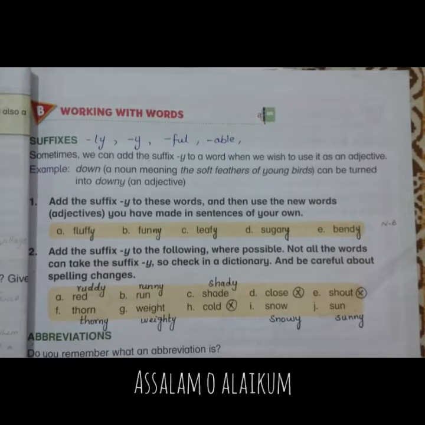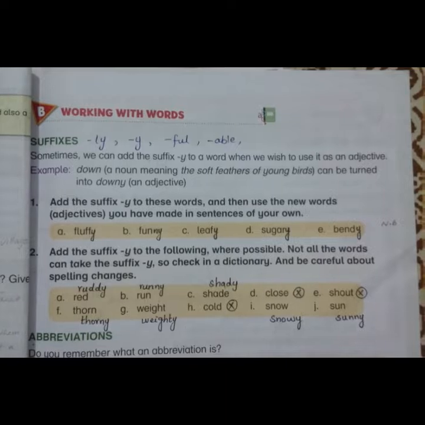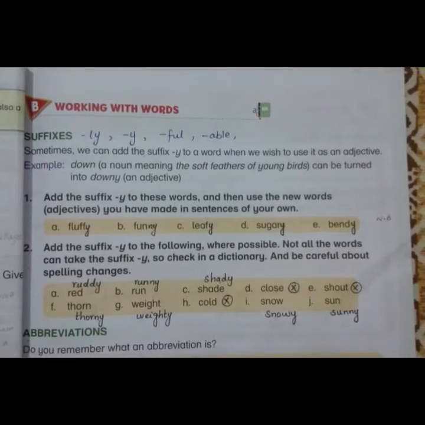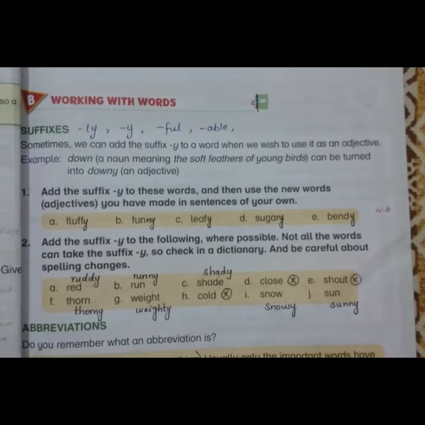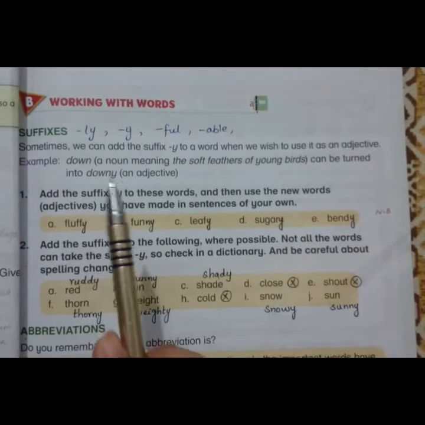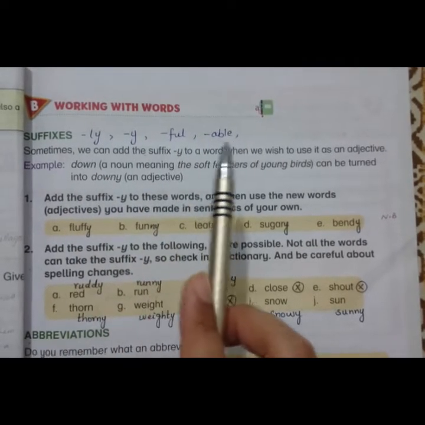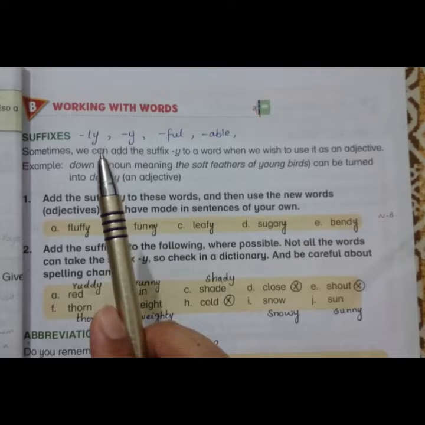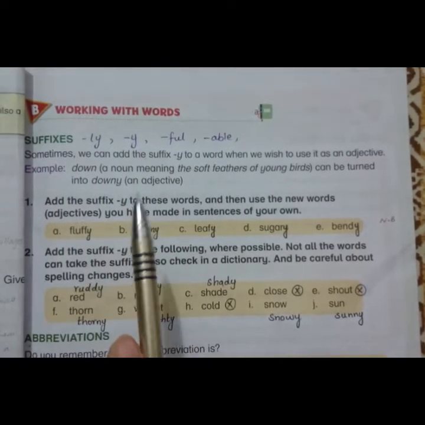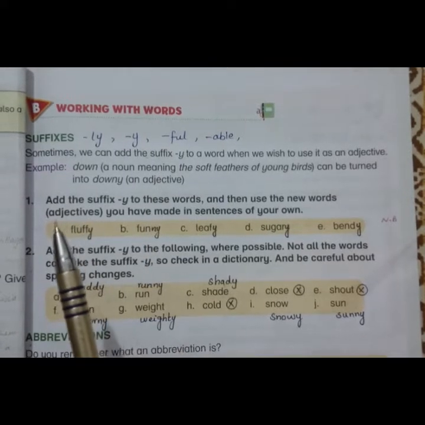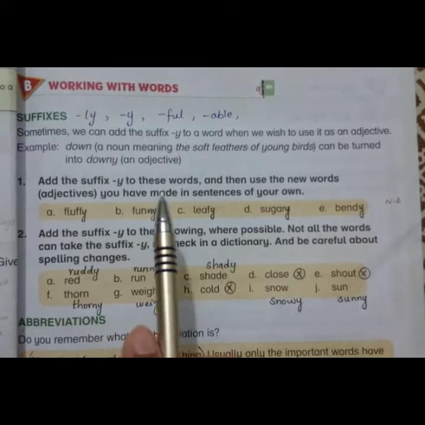Let us revise again that the suffix is a letter or the group of letters that are added at the end of a word in order to make a new word. Some of the examples of suffixes are given over here. For example, ly, y, full, able. These are some of the suffixes that we can add at the end of the given word in order to change its meaning.